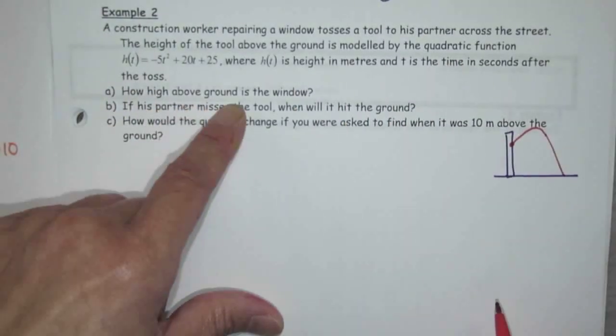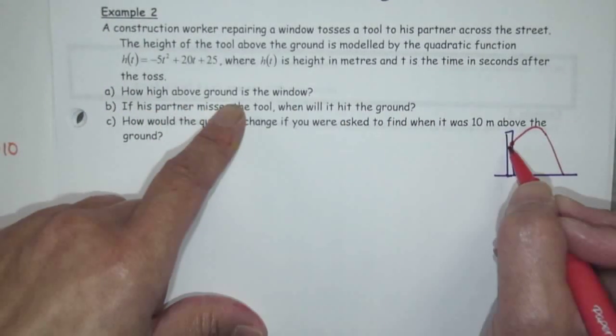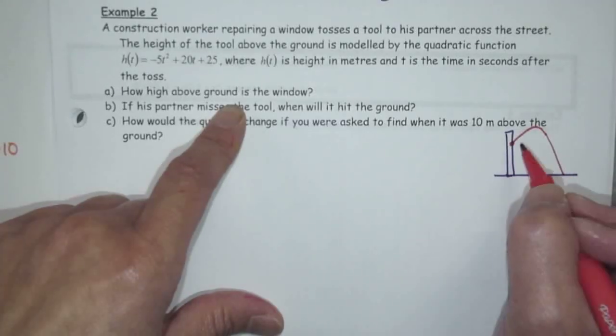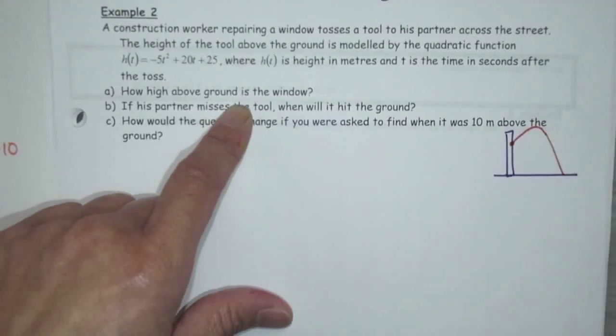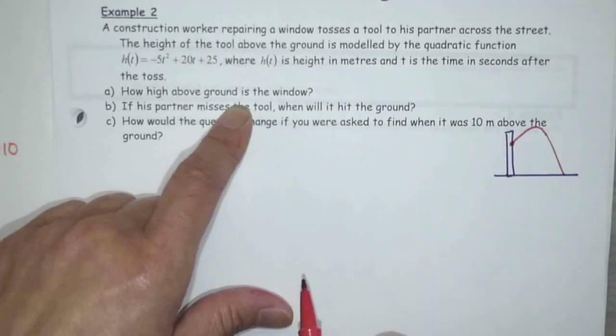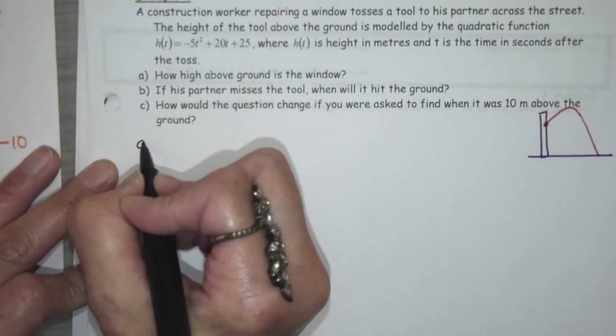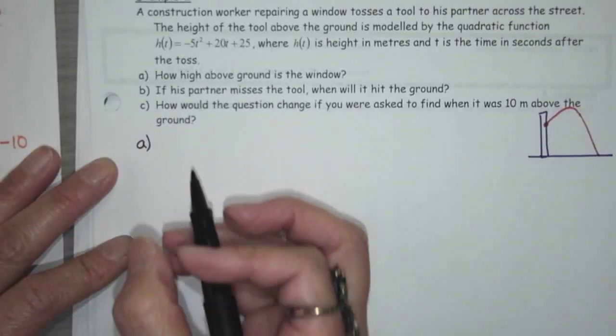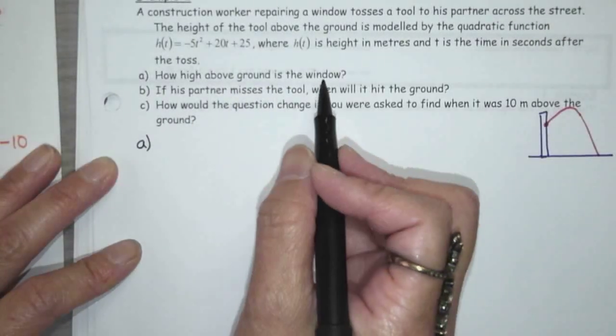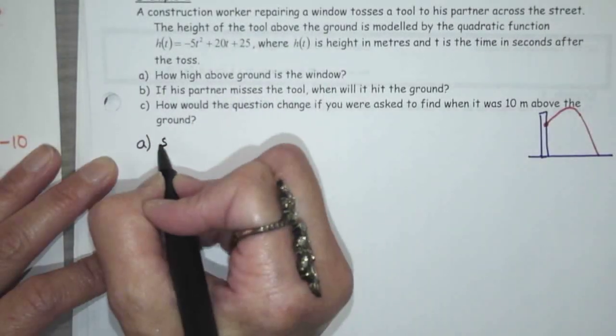Modeled by, so H is height in meters, T is time in seconds. How high above the ground is the window? So we want to know where this person is here. Which window, and how high above the ground is it? That's our first question. So let's start with A. For A, how high above the ground is the window? That's the starting point.